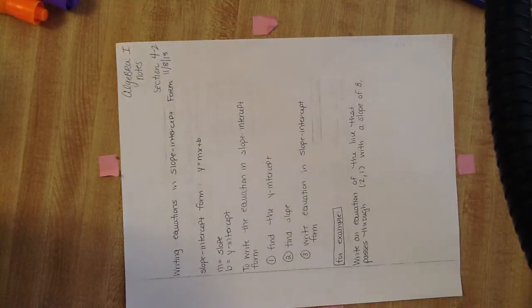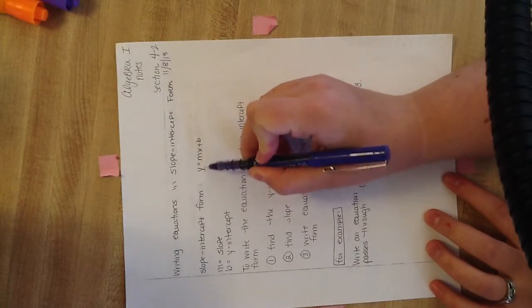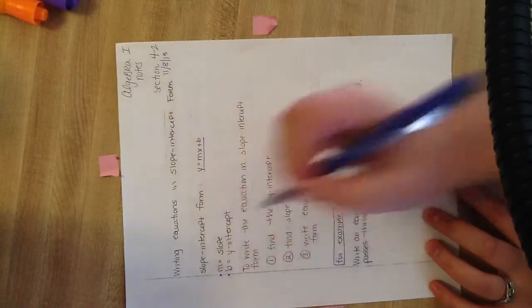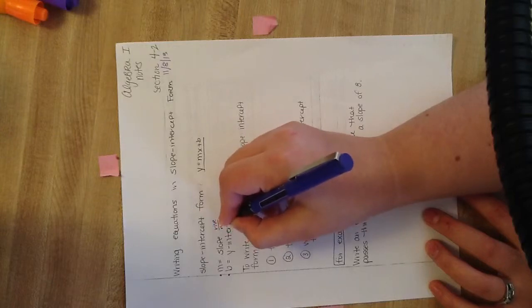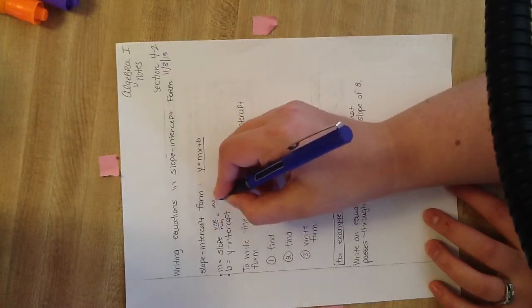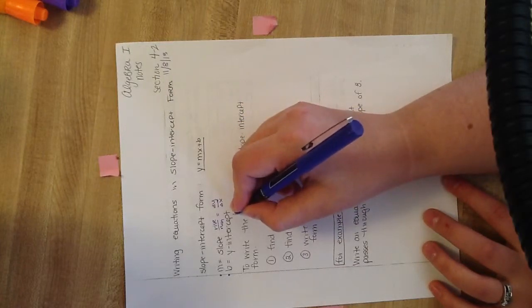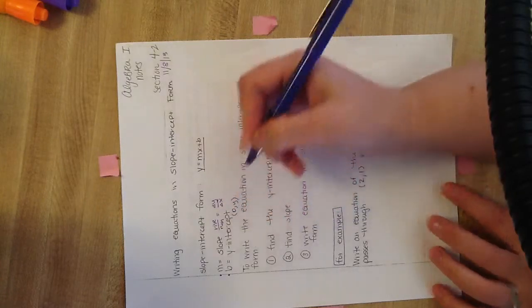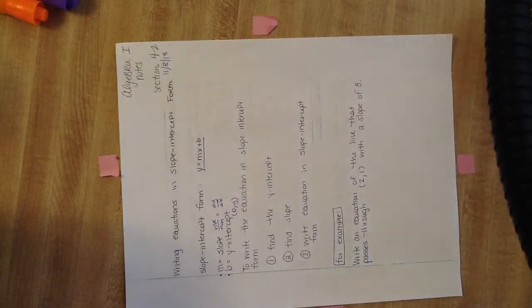And from the 4.1 notes, we know that slope-intercept form is y equals mx plus b, where m is our slope and b is our y-intercept. So slope, remember, is rise over run, or the change in y over the change in x. Y-intercept is where it crosses the y-axis, or we would have the ordered pair 0 and then a y value. Remember that y-intercepts don't go left and right, they only go up and down on the y-axis.